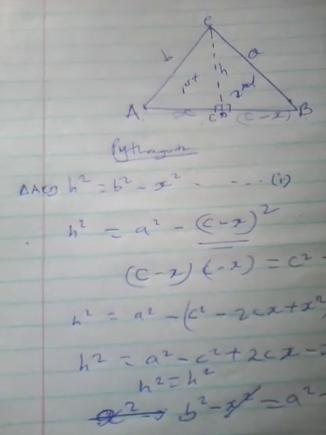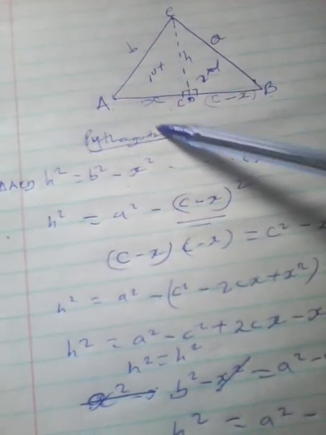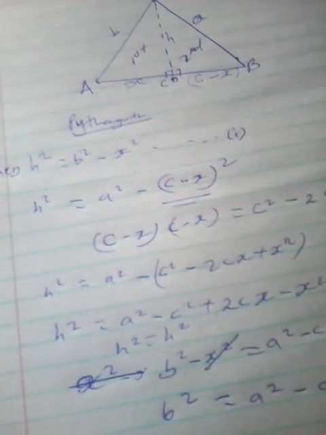You can cancel this one and that one, and then it will be b squared is equal to a squared minus c squared plus 2cx. So up to there, we are going to find the value of this x now, because in our cosine rule there is nowhere you have x. So to find this x, you go back to your triangle. From there you can see where there is x. X is in the first triangle, or in the second triangle. So let us use the shortest way, the first triangle where there is x directly.